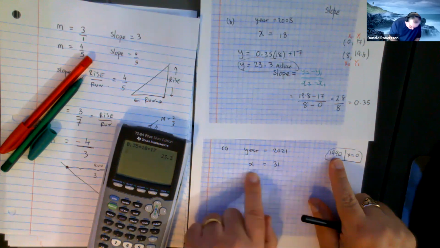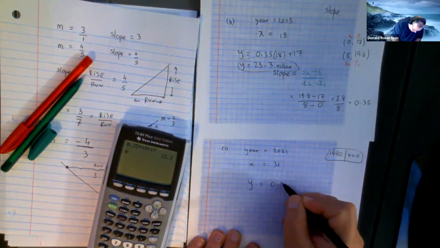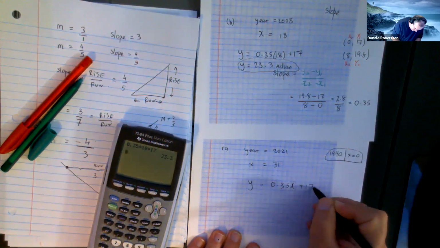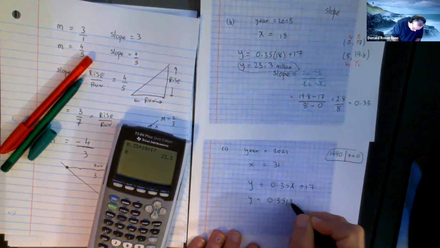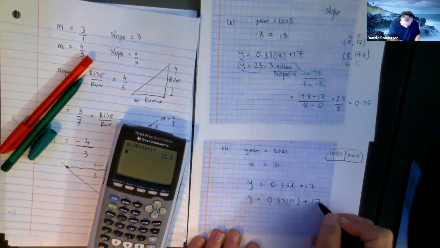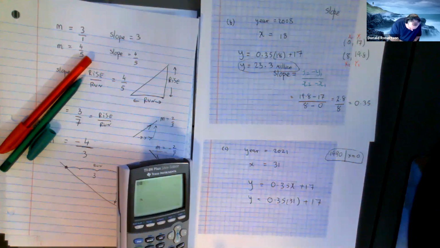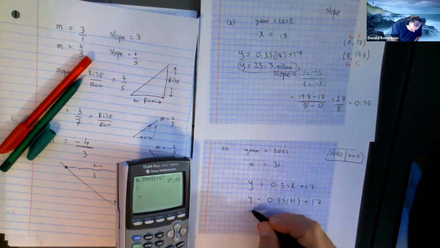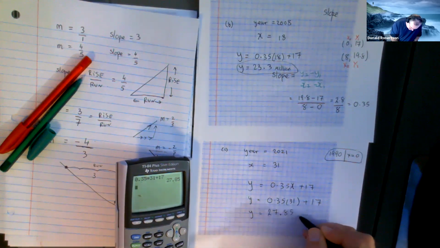So what's the population going to be? The population right now in Texas, using that formula, is 0.35 times 31 plus 17. And we're going to go 0.35 times 31, and I'm going to add 17. And the population of Texas is going to be 27.85 million.